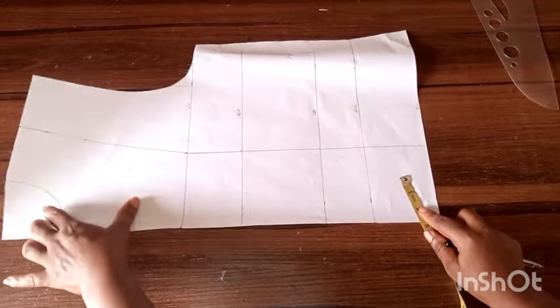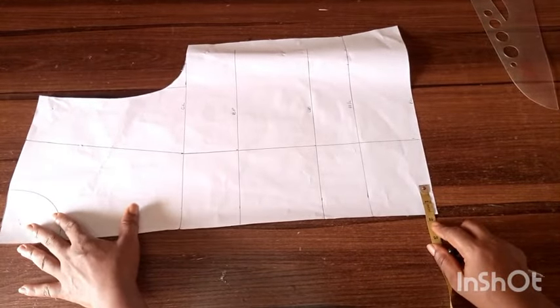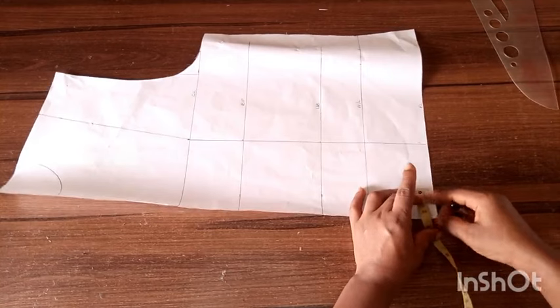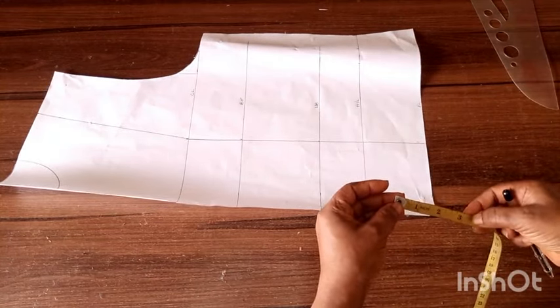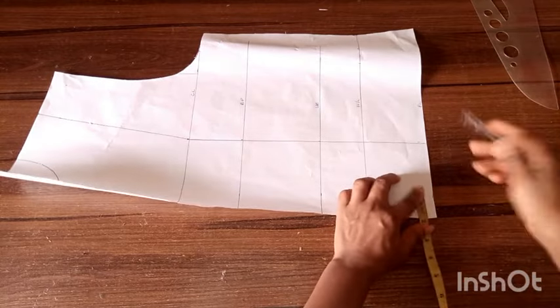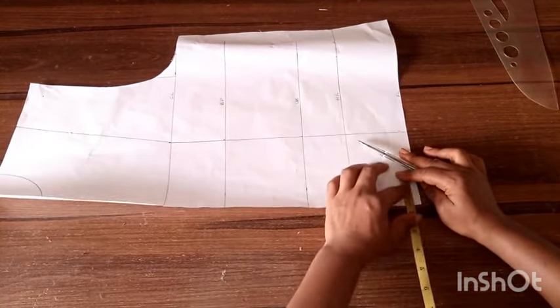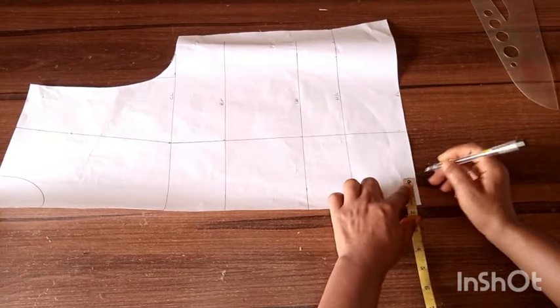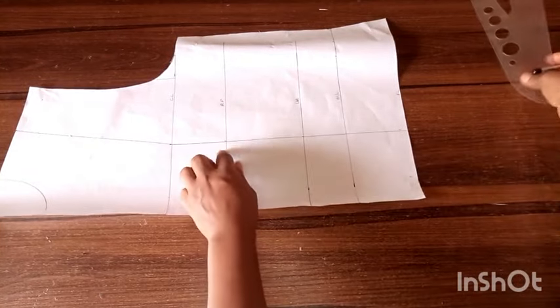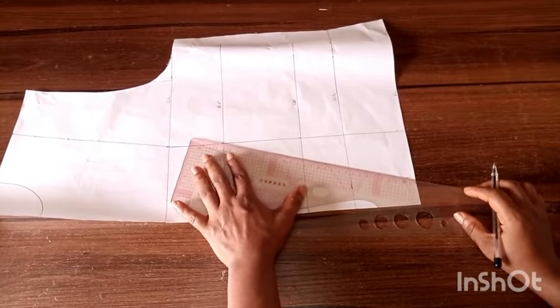I will go to the front center line. So you decide how you want it. For this one, I want to use 1.5 inches, and that 1.5 inches unfolded will be 3 inches. So when I mark that, I'll go to my bust point, and I'm connecting that to meet the new line.